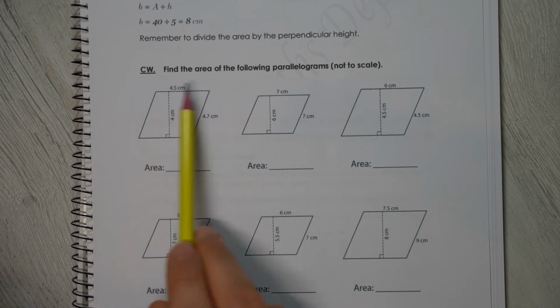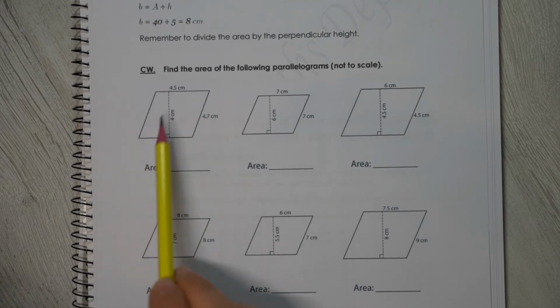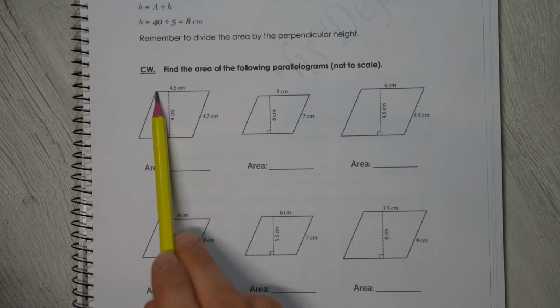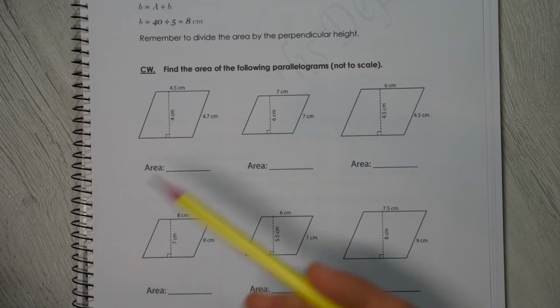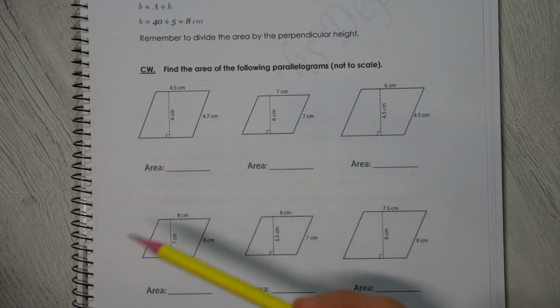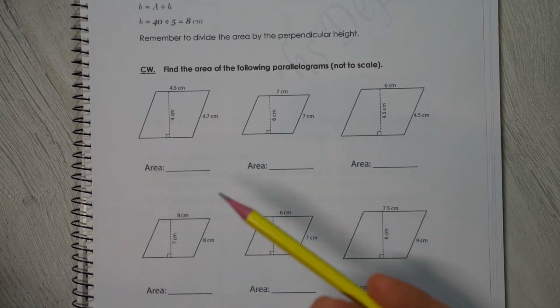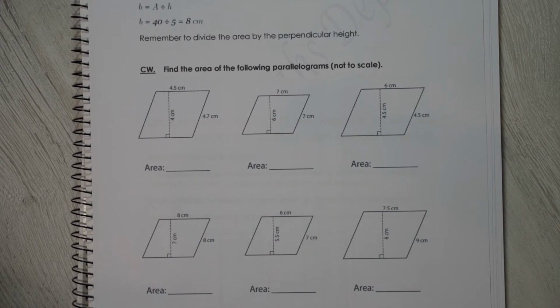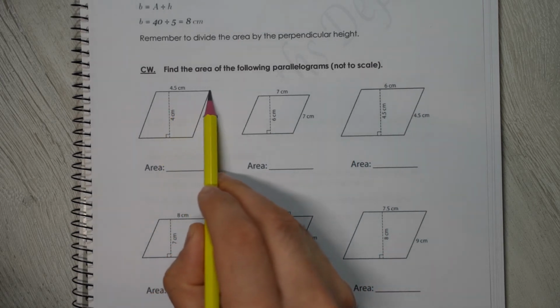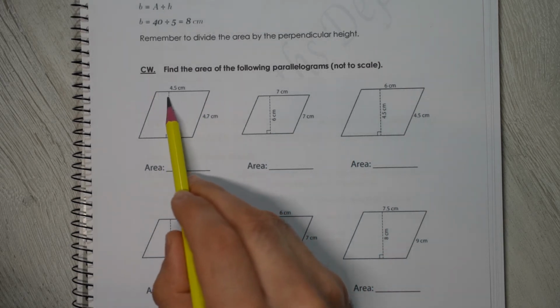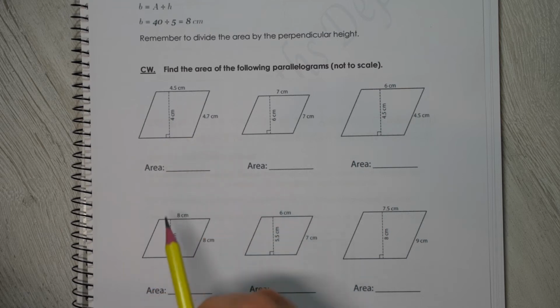Let's take another example. Here you have 4.5 centimeters, 4.7 centimeters and 4 centimeters. You are given 3 sides. However, you are only going to use 2 sides. You are going to use the base and the perpendicular height. So the base is 4.5. The perpendicular height is 4 centimeters.